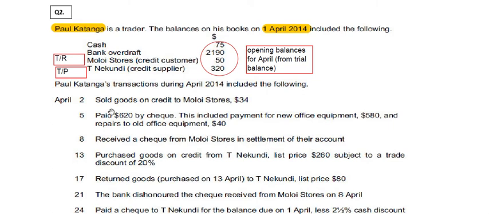April 2nd, sold goods on credit. Let's highlight on credit. So this transaction on April 2 is goods sold on credit. This will not go in the cash book because it is not involving cash or checks coming in or going out. So there is no cash, no check, so it will not go in the cash book. But you should also know where it will go. It's going to go in the sales journal. So we will make a notation on the side that this transaction will go in the sales journal.